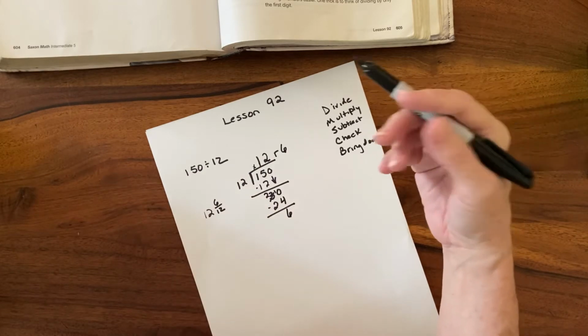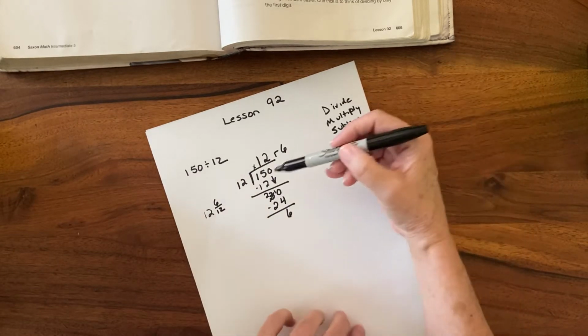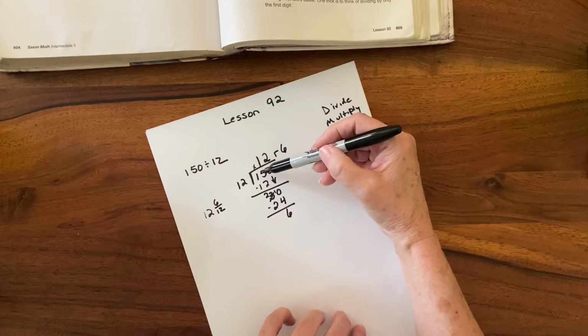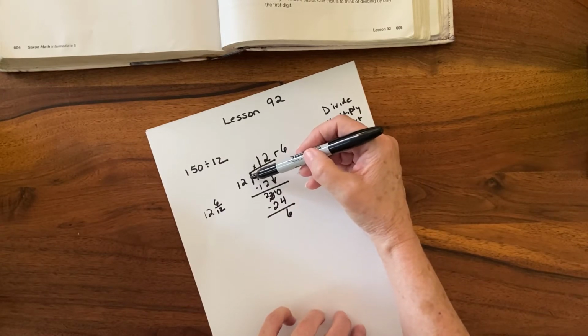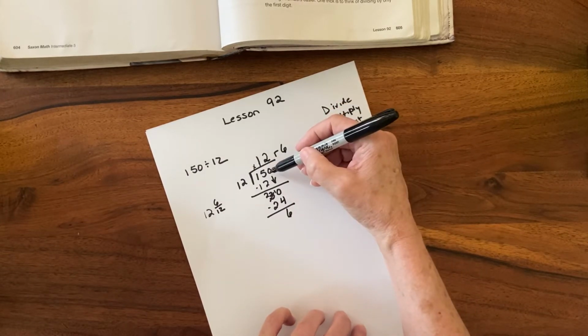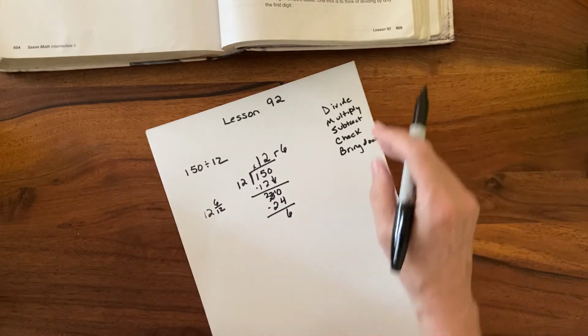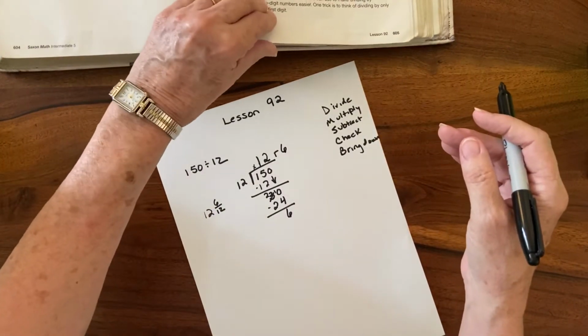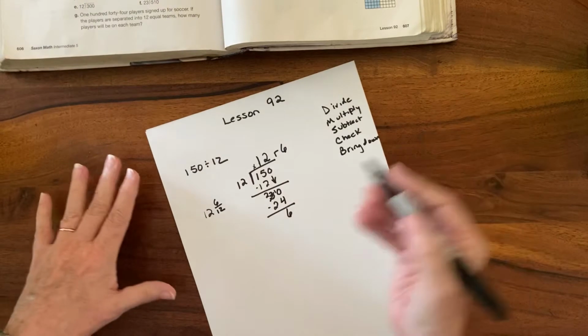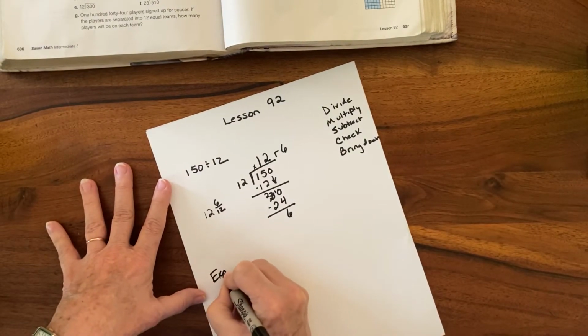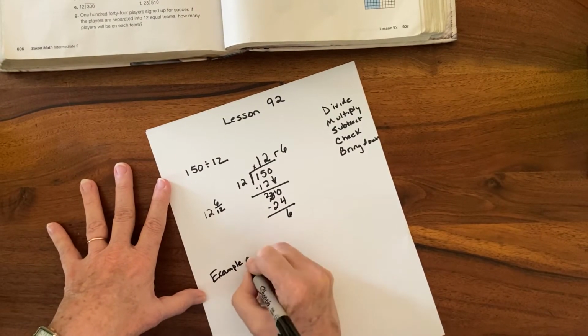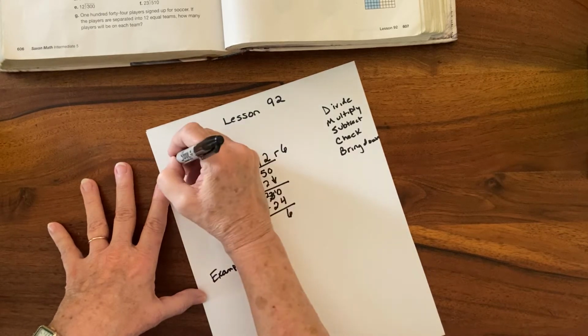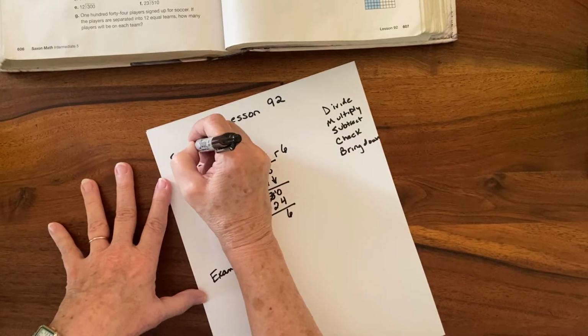You know how I remember my divisors and my dividends? The dividend is in the box and the divisor is knocking at the door. Divisor, door, dividend. So silly, but it works. Okay, so now they're going to go to example 2. And they're going to show you a little trick. Let's put example 1 up here.